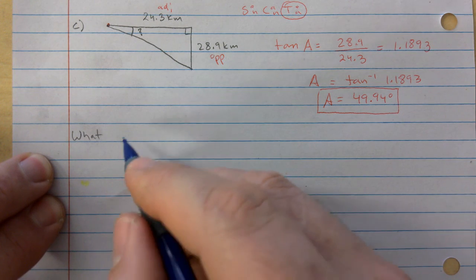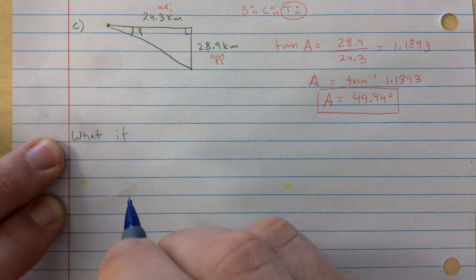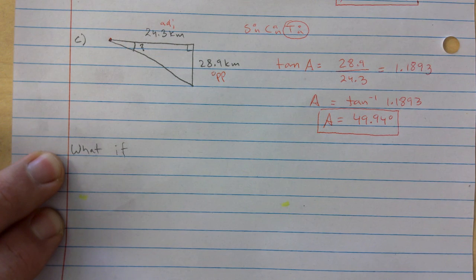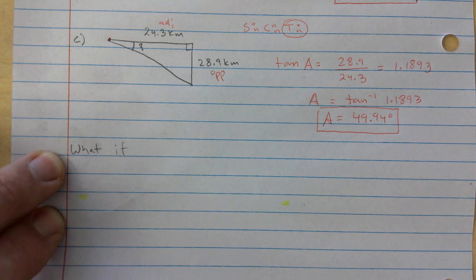Yeah, go ahead, Francis. As long as it's done correctly, if you round to more than what they require, then actually no, we don't take marks off. Yeah, good question.